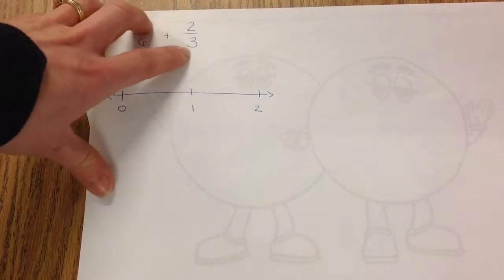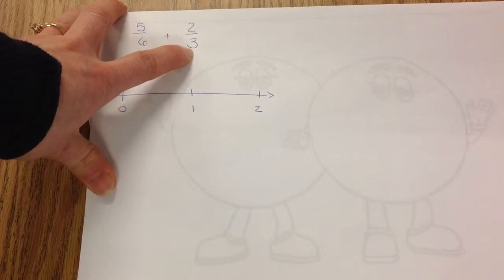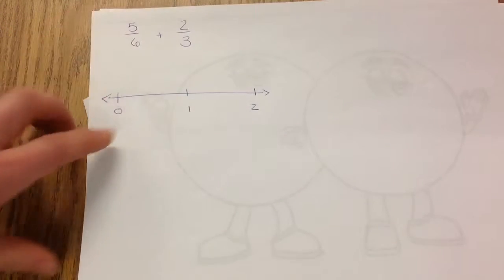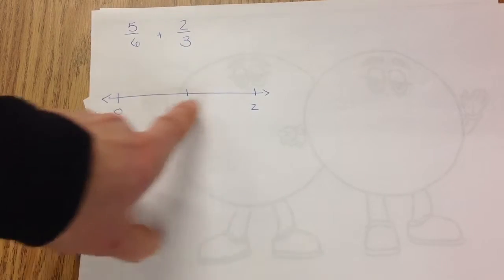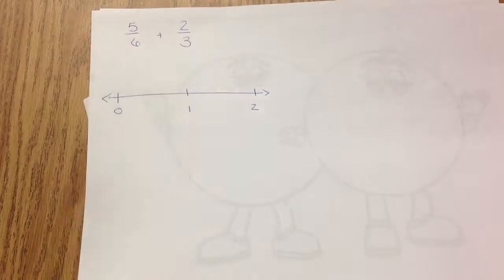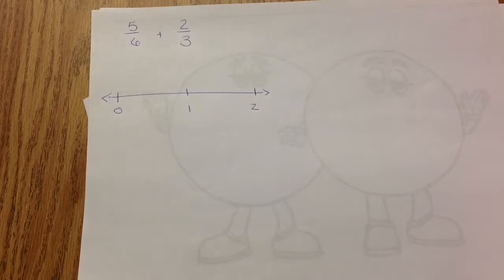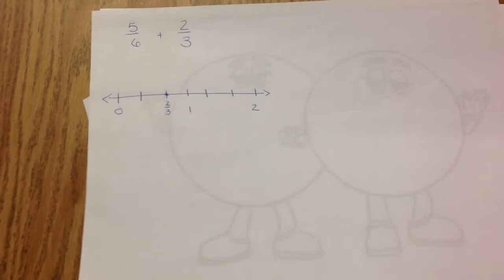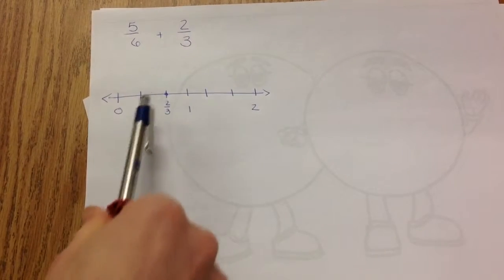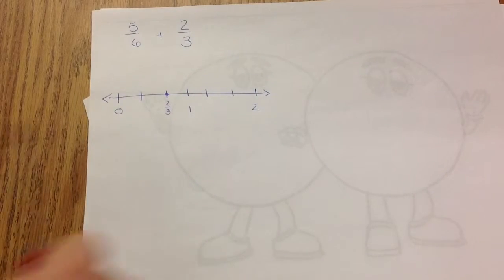Remember, this is a whole. First, we're going to go a little bit easier. We're going to cut into thirds first. Each whole cut into thirds, and please mark 2/3. Pause while you do it. You'll notice I did not mark my half and 1.5 points because I was dealing with thirds and 6ths. I didn't want to mess myself up.